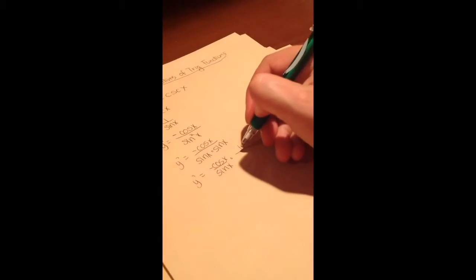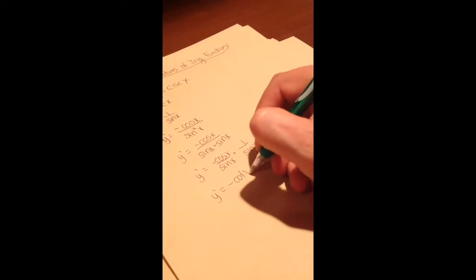x. Okay, so this really can be rewritten as negative cosine of x over sine of x times the sine of x. Okay, and then that can be rewritten as negative cosine of x over the sine of x times 1 over the sine of x. Okay, and then y prime is really negative cotangent of x times the cosecant of x. All right, so now we're ready to take the second derivative.